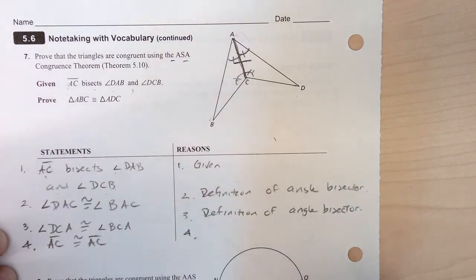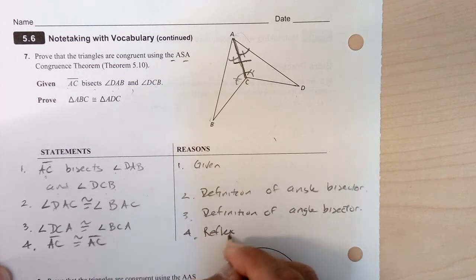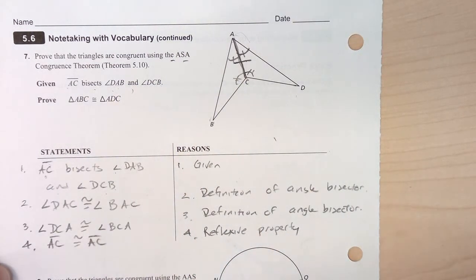Do you know the reason? It should be the reflexive property. And if you just write that, that's fine. Even more specifically, it's the reflexive property of segment congruence, or you could also just say reflexive property of congruence.